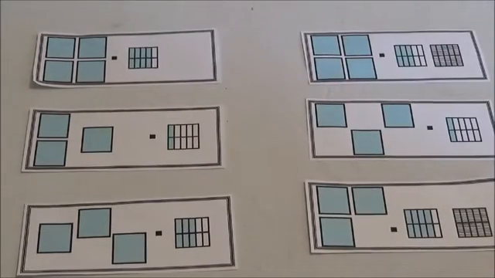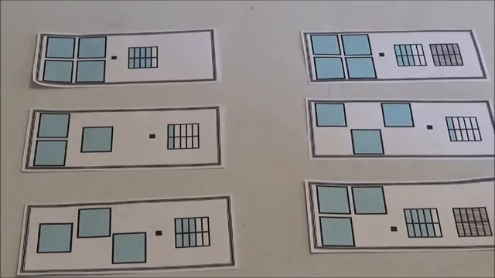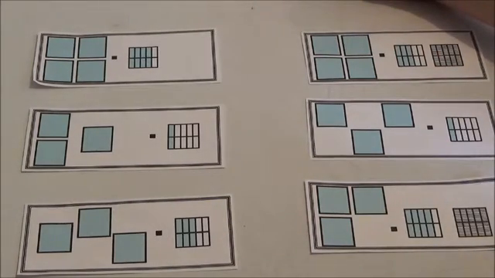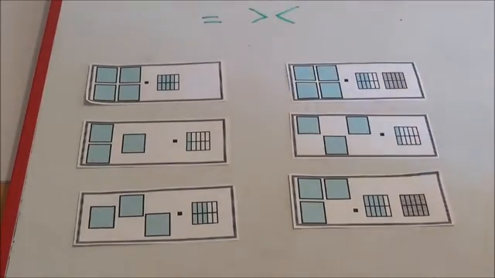Okay, so I've got some examples for you to have a go at. Pause the video, have a go at them. Remember, we're using the equals sign, the greater than sign, or the less than sign.